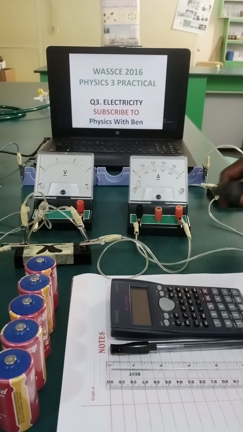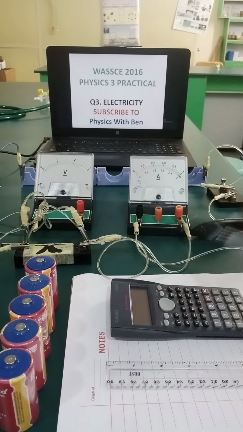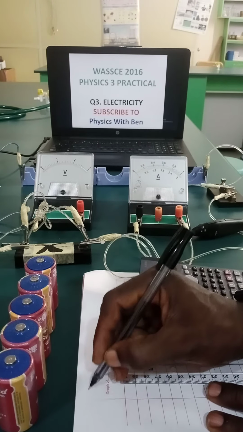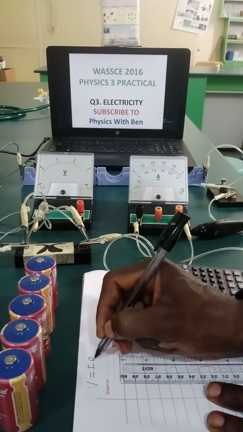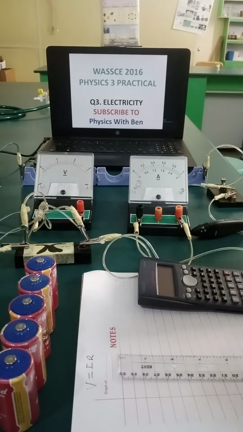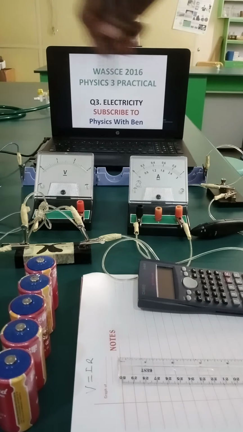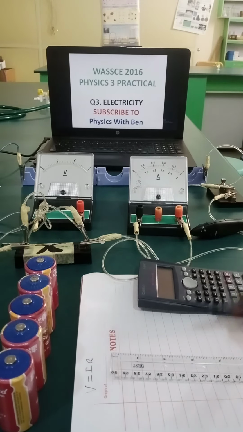That is the law, and mathematically we have V = IR. So V = IR is the equation controlling the whole of this experiment.